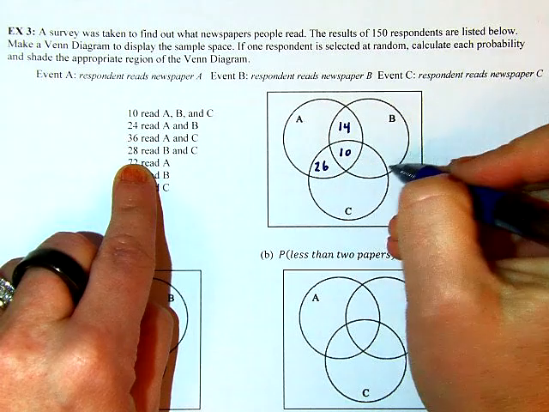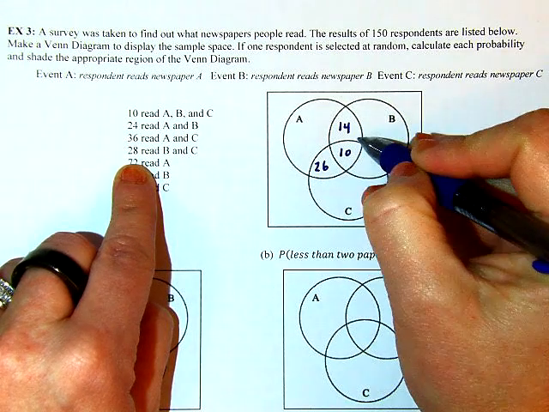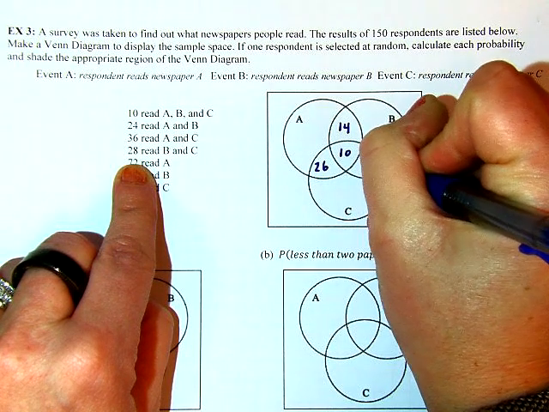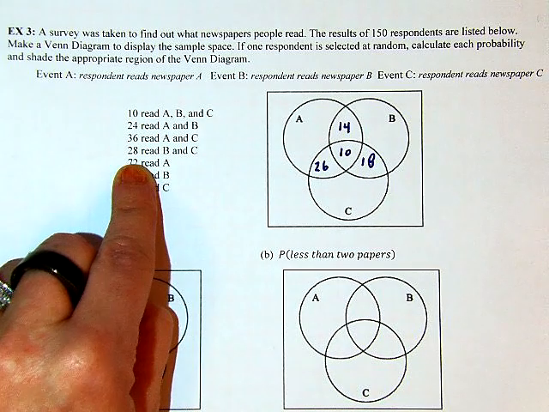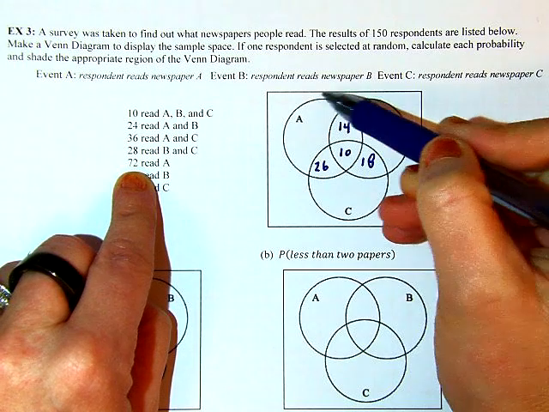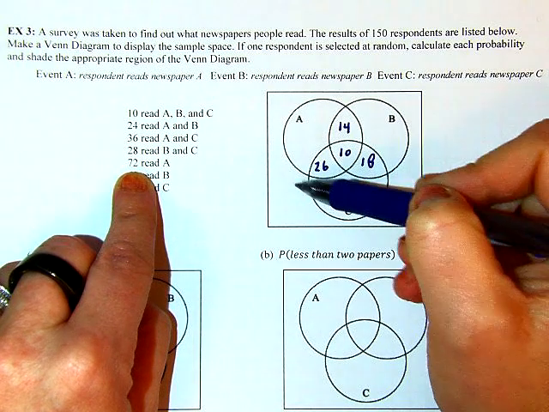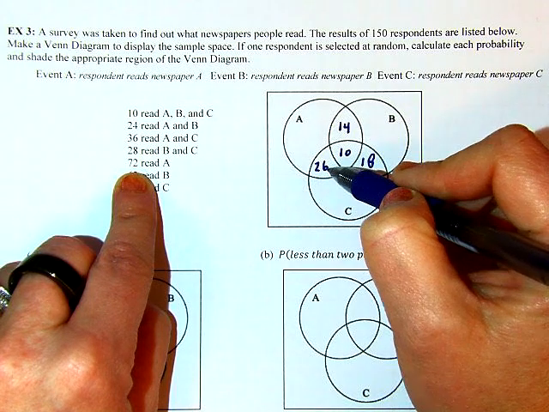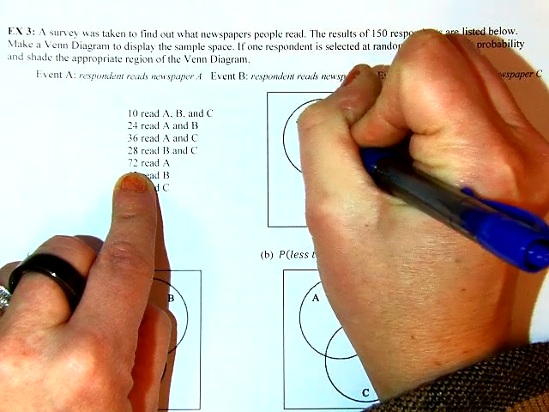B and C, so right here, this part has to sum to 28. I already have 10 right here, so I must have the remaining 18 right in that spot. Okay, 72 read A. So everything in this circle has to add up to 72. So if I take 72 and I subtract that 14, 10, and 26, I'm left with 22 in this space.